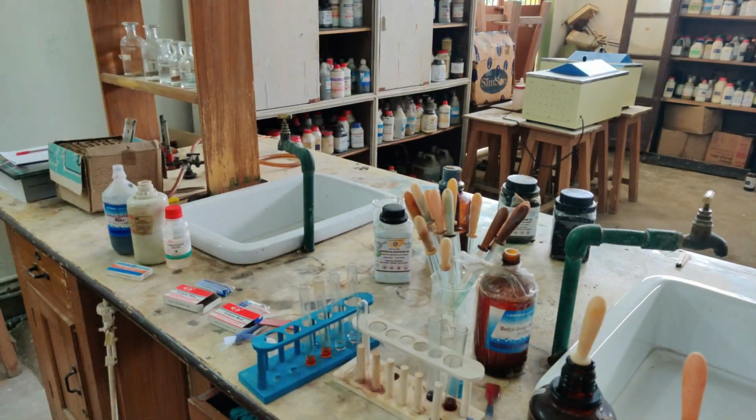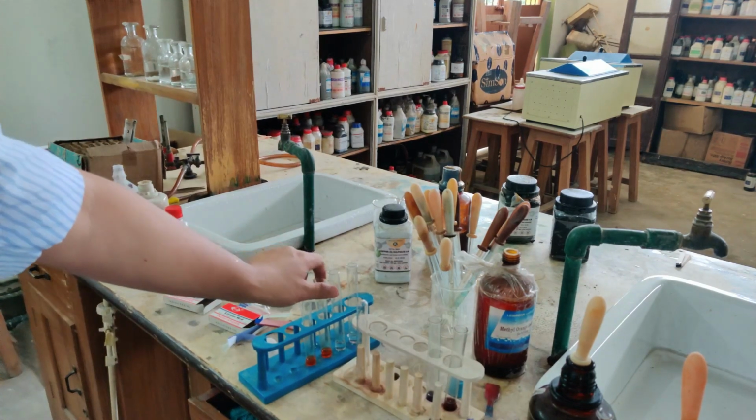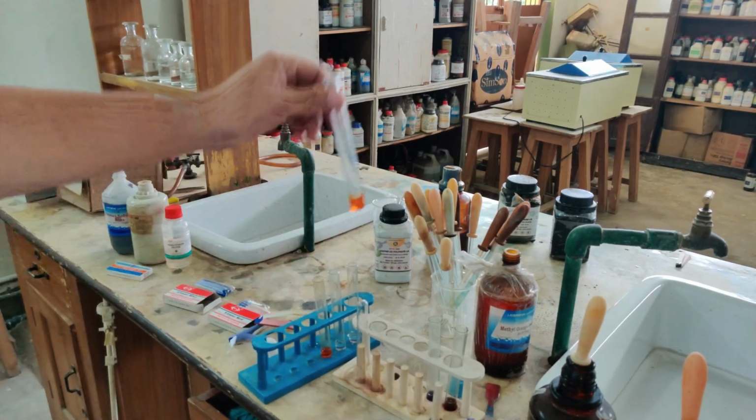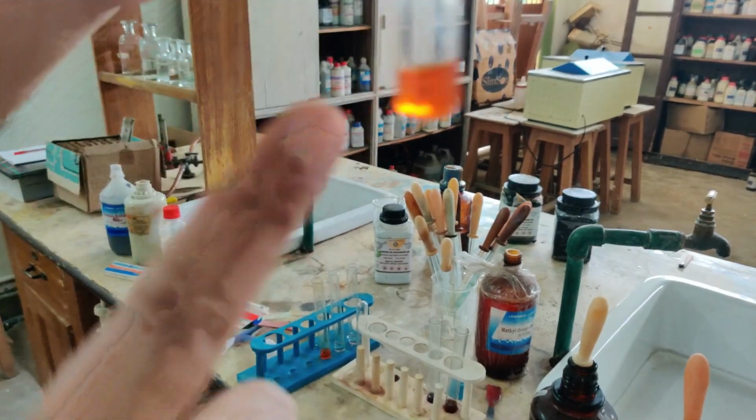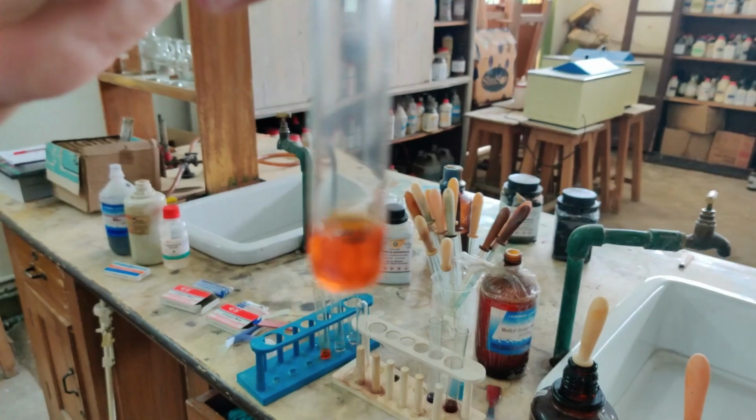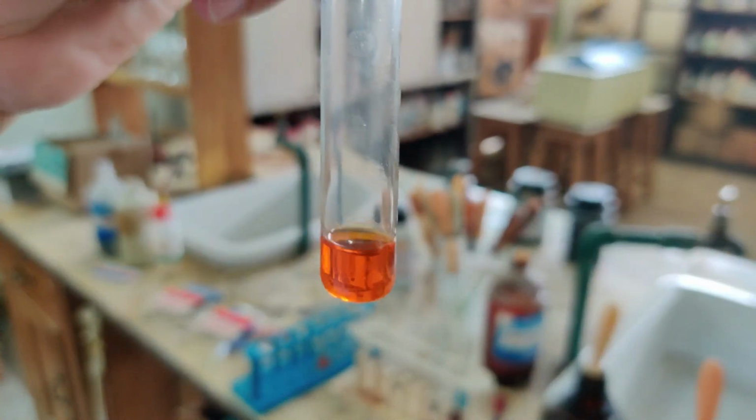the solution as well as the paper in terms of the litmus, that is in terms of your red litmus and blue litmus. Now let's go to methyl orange. Here I have two test tubes of methyl orange. So let me test the first methyl orange with acid, and do not forget, in an acid you can see it is orange in color. Again let me autofocus it. Yes, it is orange in color.